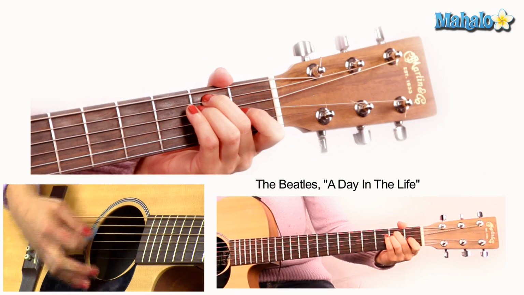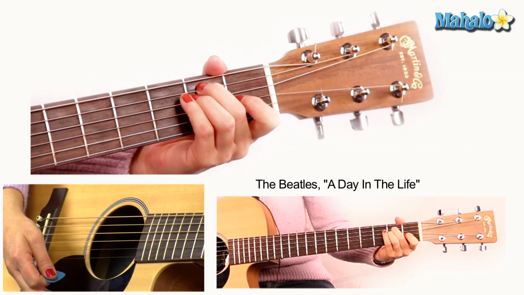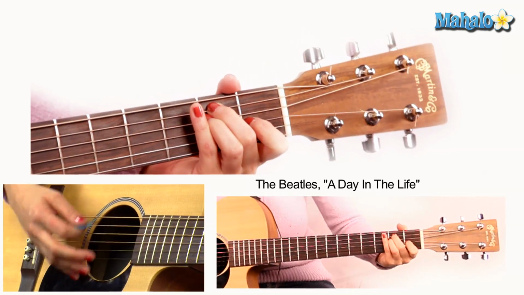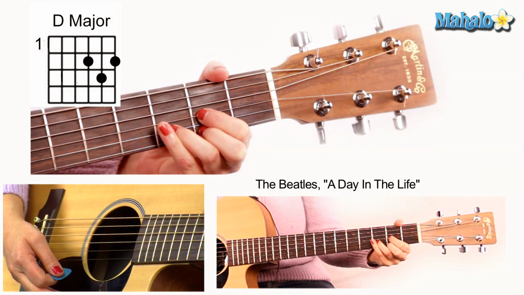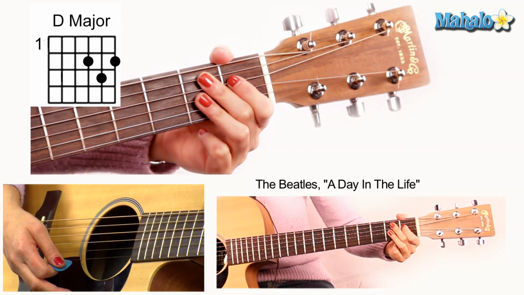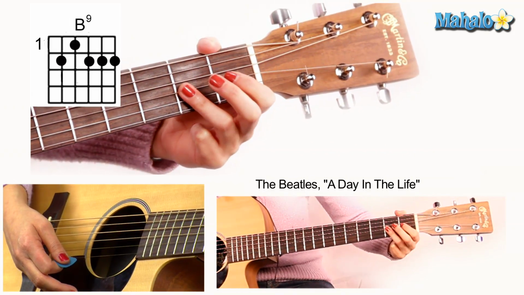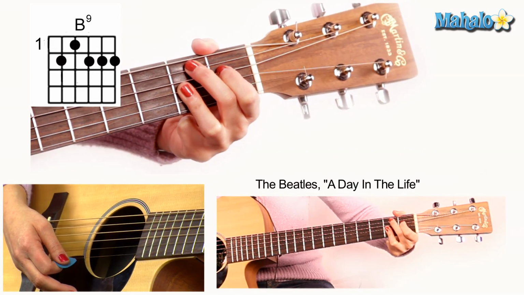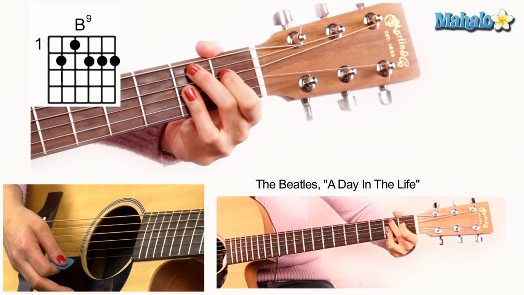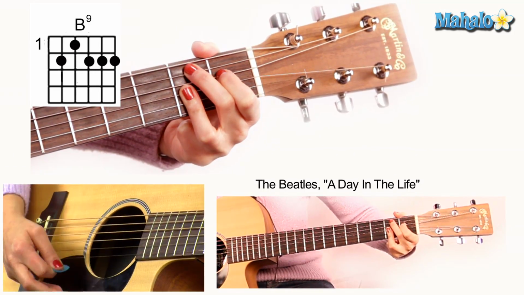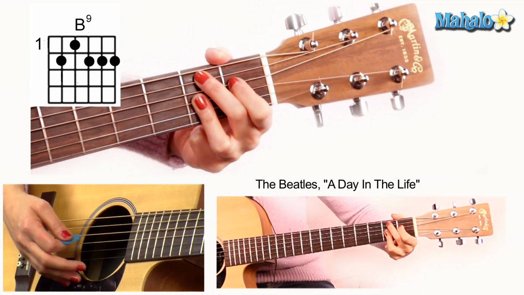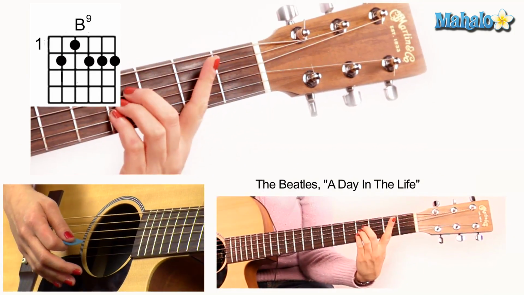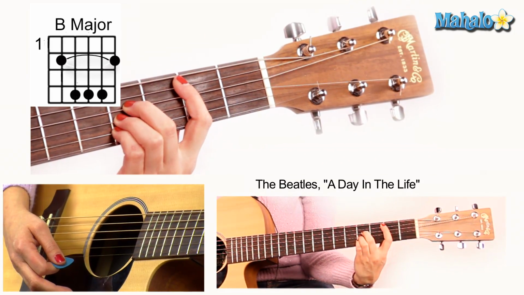So for Paul, we need these chords. We need D, E major, then D. We're also going to use a B9 chord. So what you're going to do is you're going to bar with that third finger down the last 3 strings on the 2nd fret, like so. So it's kind of like a B7, but more painful. And also briefly, we're going to use B major too.